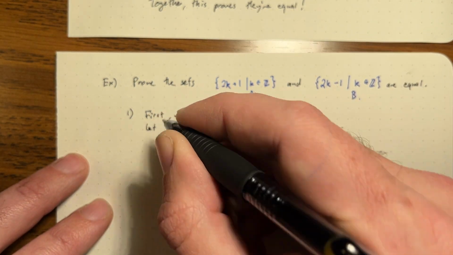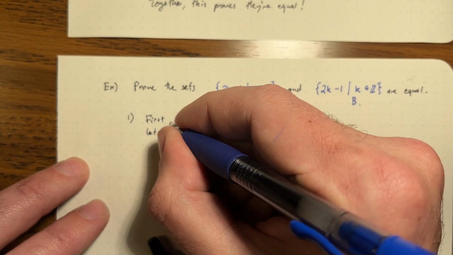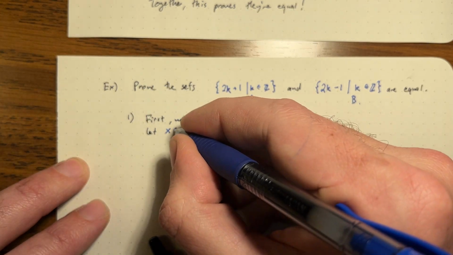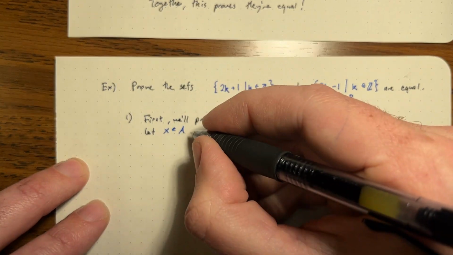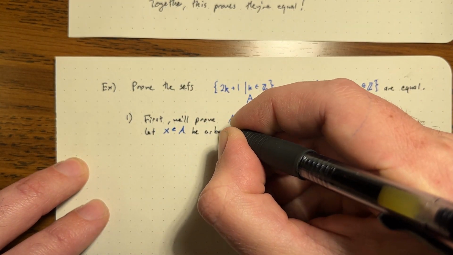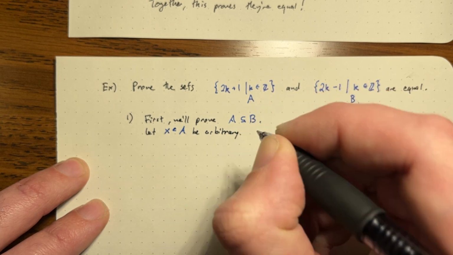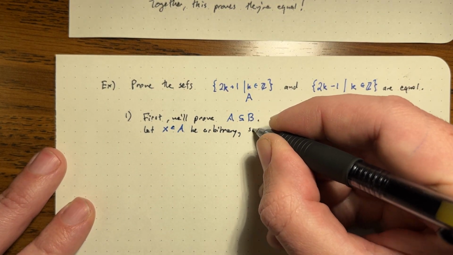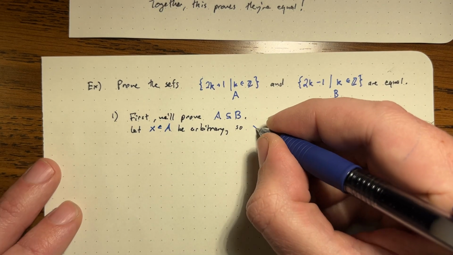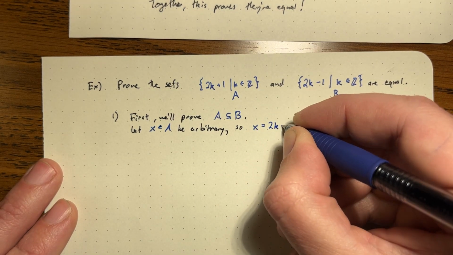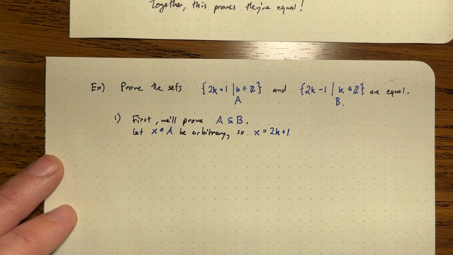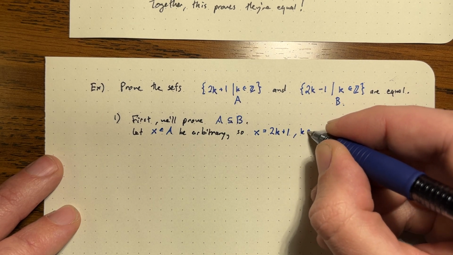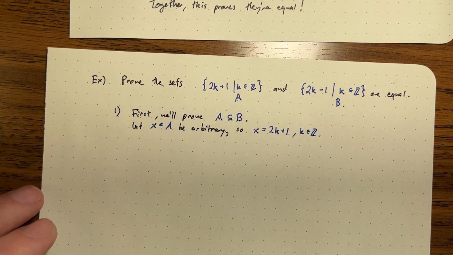I say let x in A be arbitrary. What does that mean? It means x is of the form 2k plus 1 for some integer k.